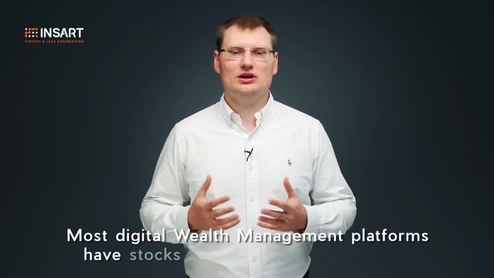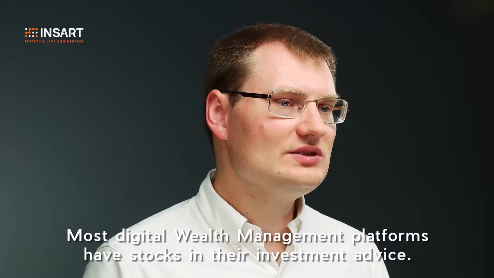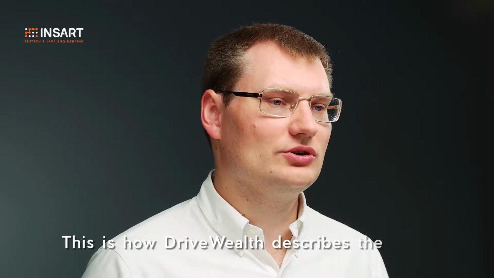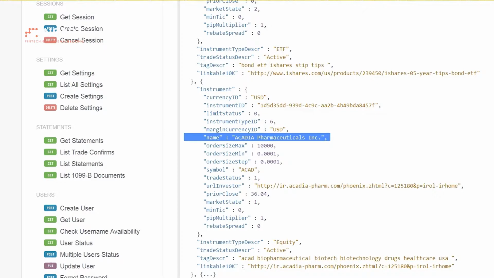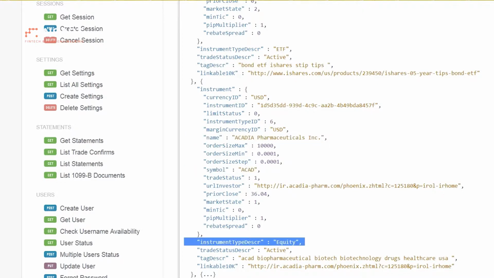Most digital wealth management platforms have stocks in their investment advice. And this is how DriveWealth describes the stock in its open API. Here we see the name of the company, the symbol of its assets, and the asset class.